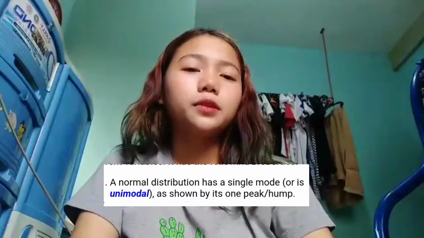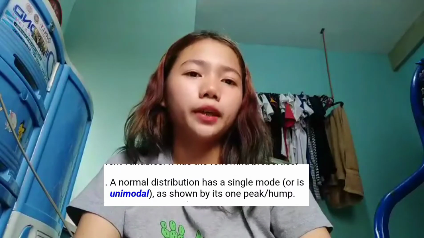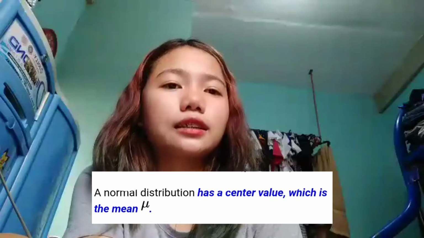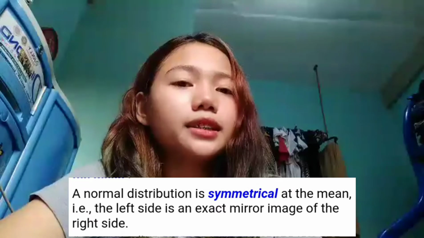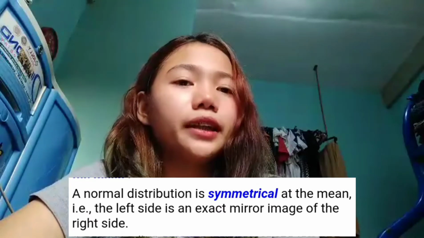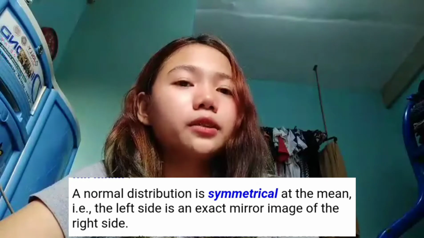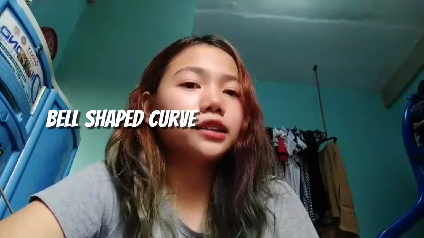A normal distribution has a single mode or is unimodal, as shown by its one peak hump. The distribution has a center value or the mean. It also has a computed average or mean from the given values. A normal distribution is symmetrical at the mean, meaning the normal curve appears to be equally distributed from the left and right side. It will appear as a bell-shaped curve.